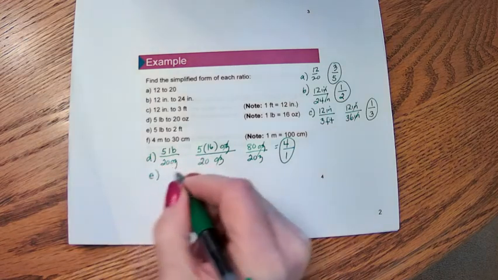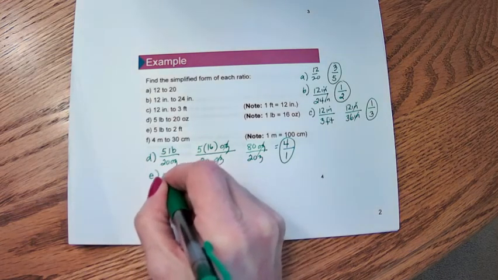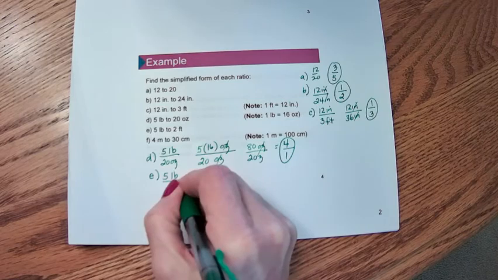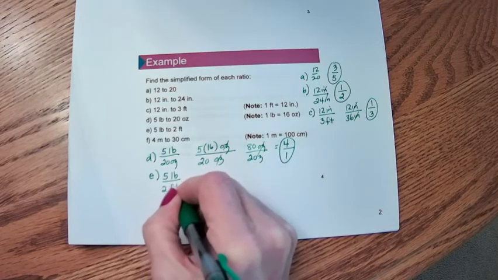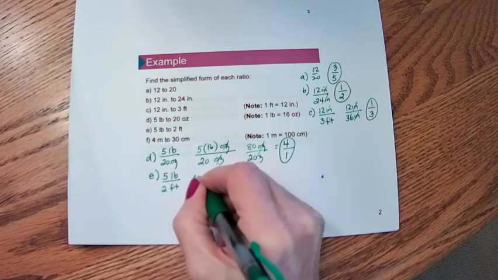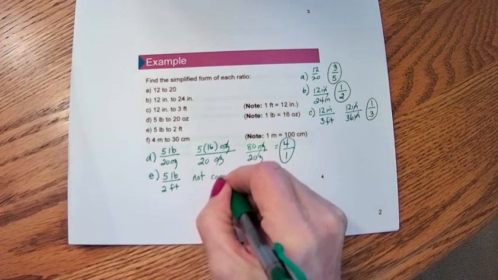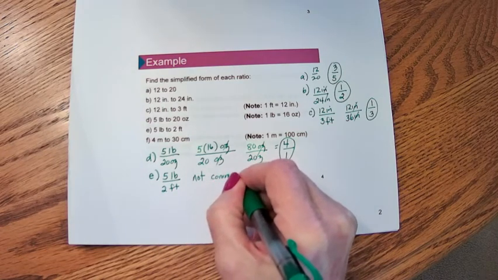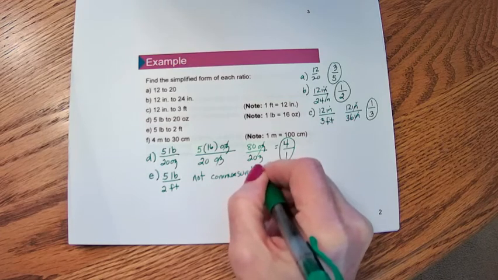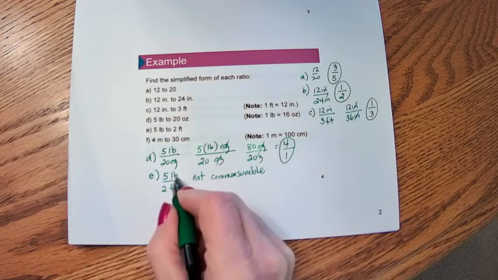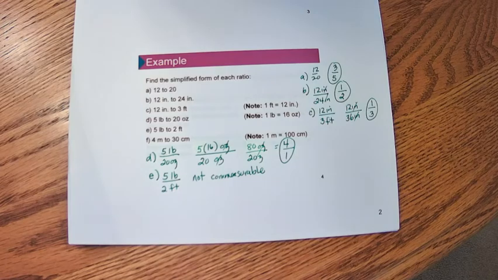How about E? Here we have 5 pounds to 2 feet. These are not commensurable, they're incommensurable. M-E-A-S-U-R-A-B-L-E. Why? Because pounds is a unit of weight and feet is a distance. So there's no way we would be able to cancel them. So that is not a ratio.